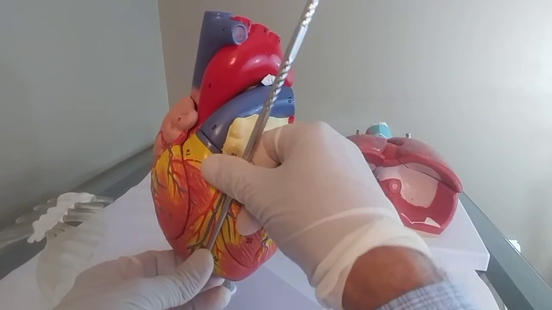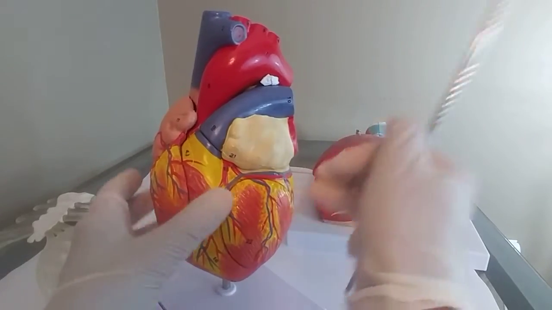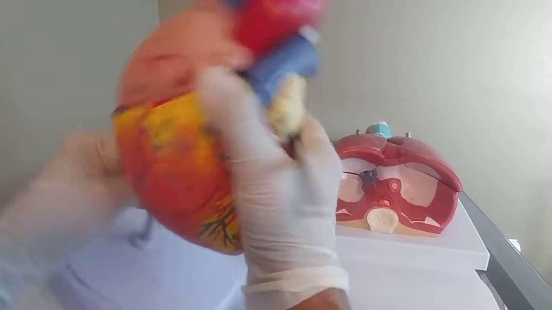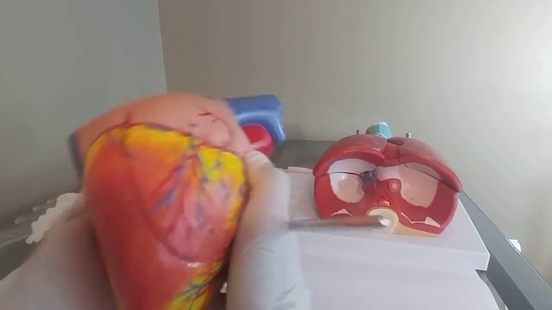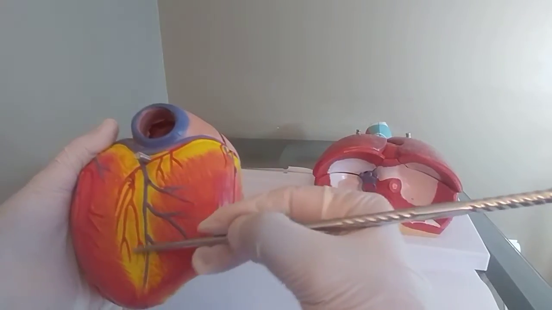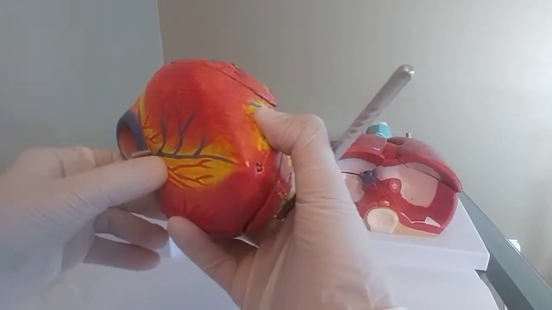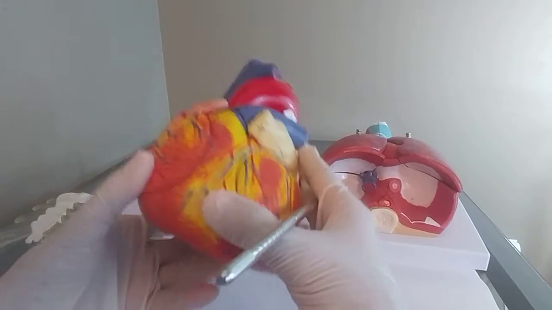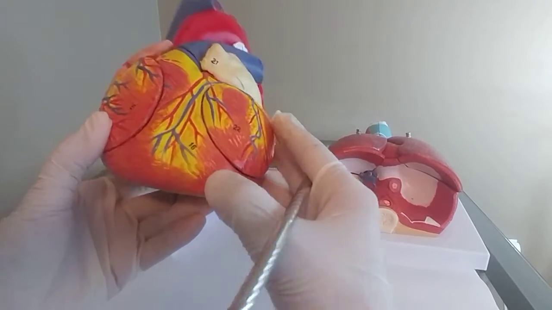These arteries may communicate with the arteries in the posterior interventricular groove near the inferior border, close to the apex.